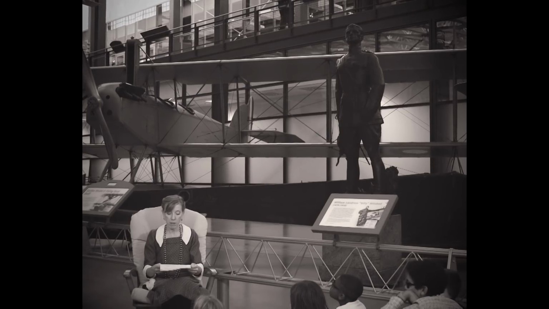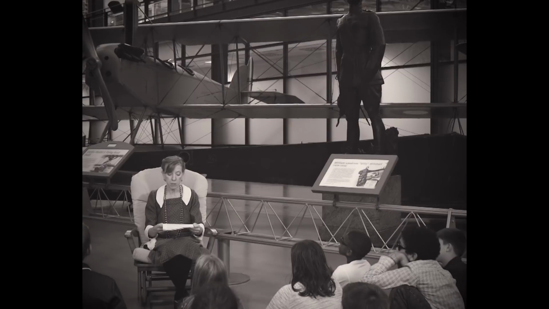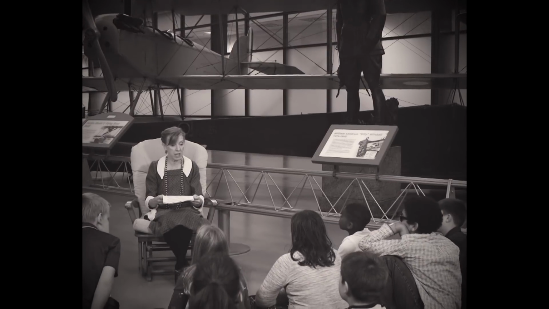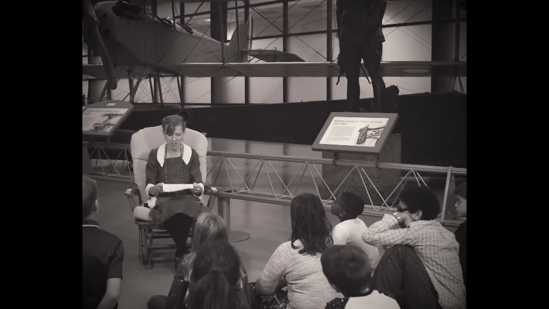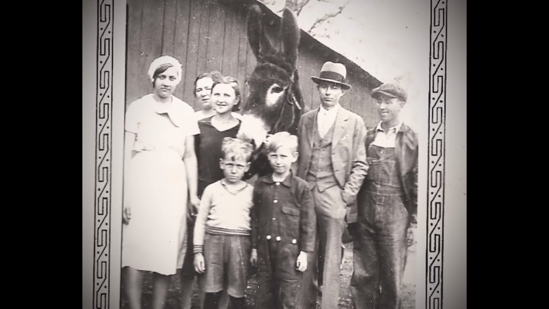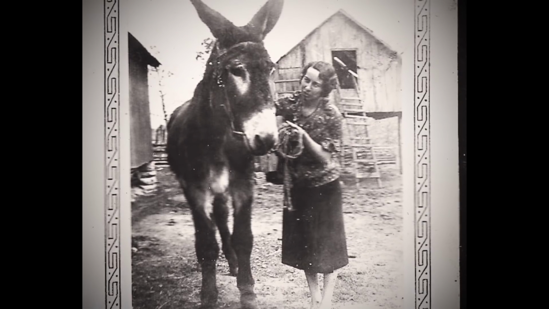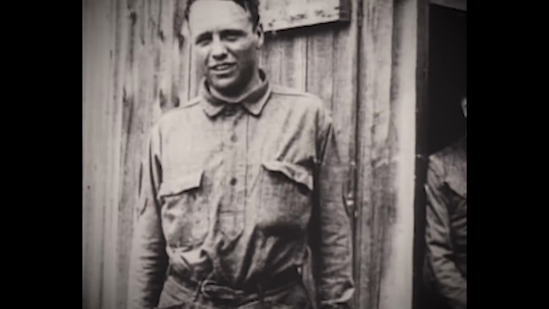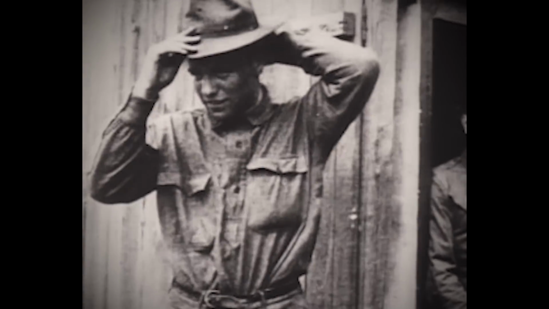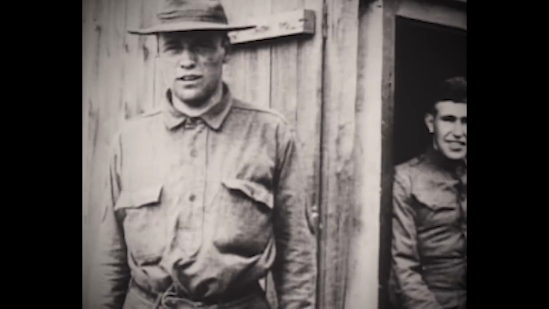He says they assigned me to the 1st Pursuit Group. Each pursuit group has 4 squadrons. I'm in the 95th Squadron. Our mascot is a donkey. They really have one on the base. I've seen it. Oh. And Quentin Roosevelt is in this squadron. He's a very nice fellow and a good pilot. Oh, my word. President Theodore Roosevelt's son is there.